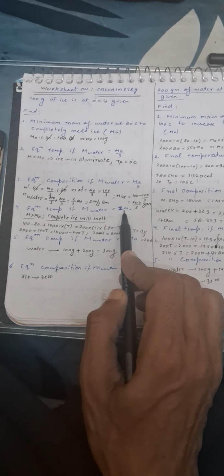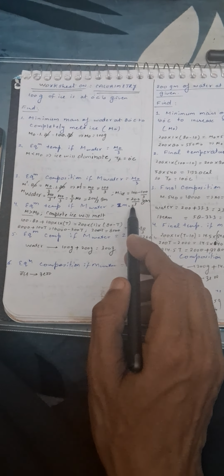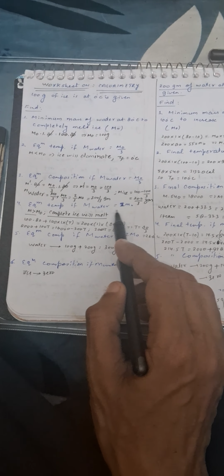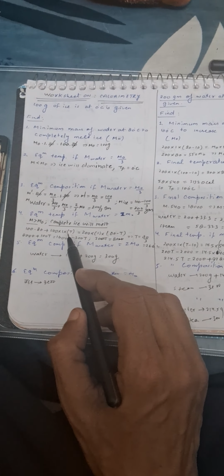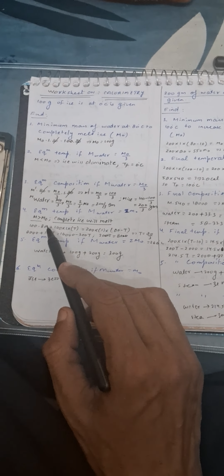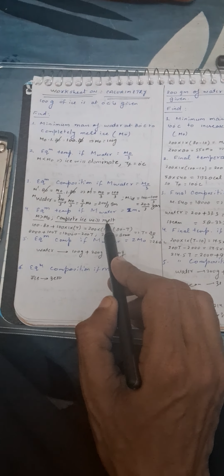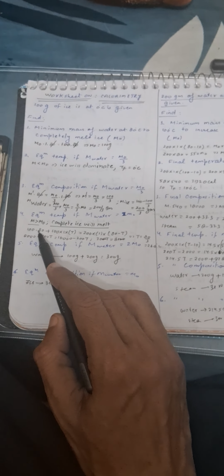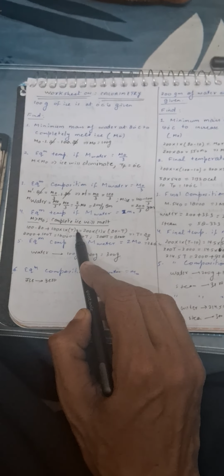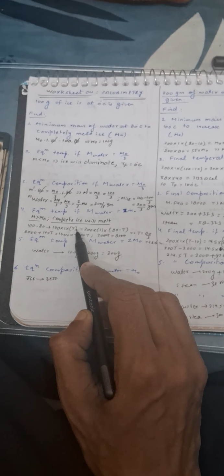Next is the equilibrium temperature if the mass of water is twice m naught. Since the mass is greater than m naught, the final temperature will be greater than 0, so complete ice will melt. So we calculate the heat required, assuming the final temperature is T. For ice, this energy will be needed for melting it, plus m s delta T, which is the heat required to increase the temperature by T.